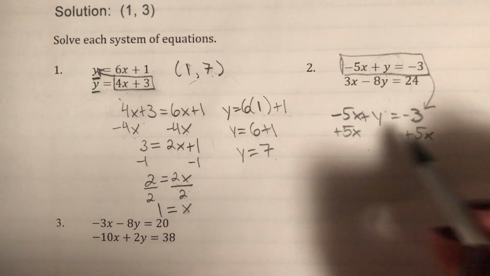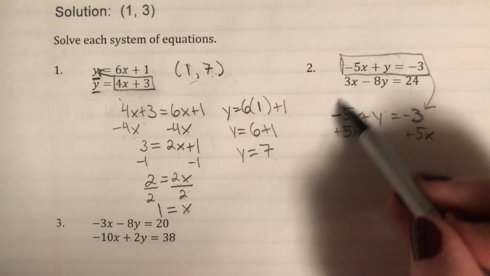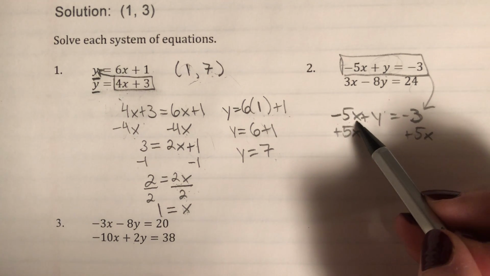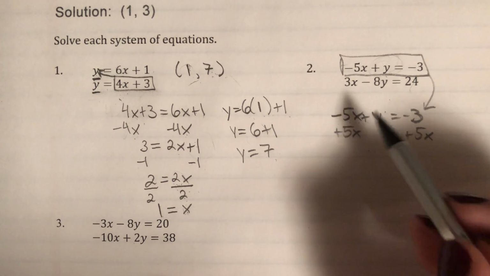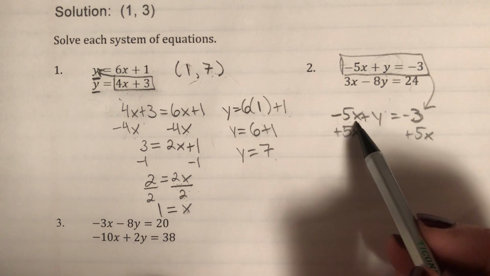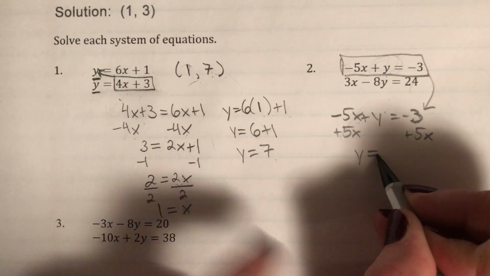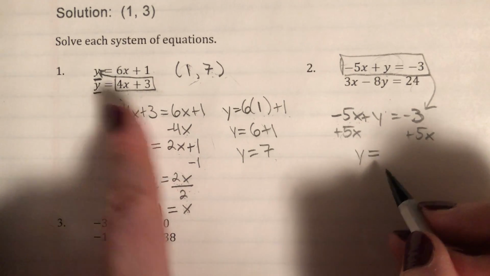Now, the reason I'm adding 5x to both sides: if I want to isolate y, I want to remove what's on the same side as y. And a negative 5x is the same thing as a minus 5x. And you undo subtraction with addition, so if I add 5x to negative 5x, that cancels to 0, leaving me with y equals. Convenient, similar to this.